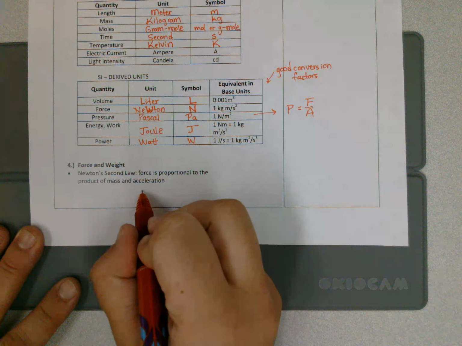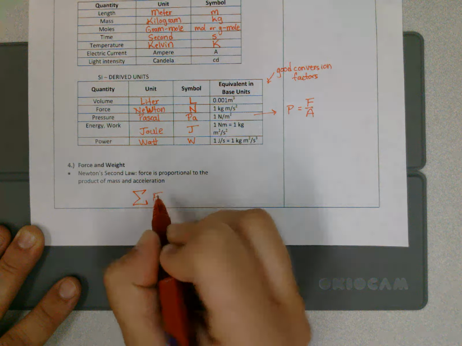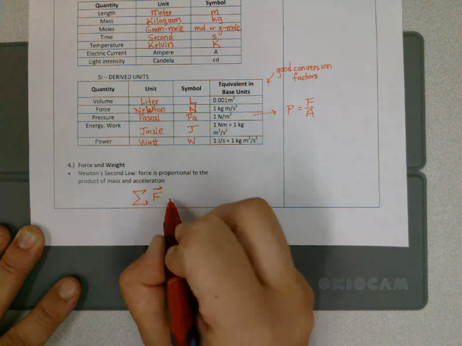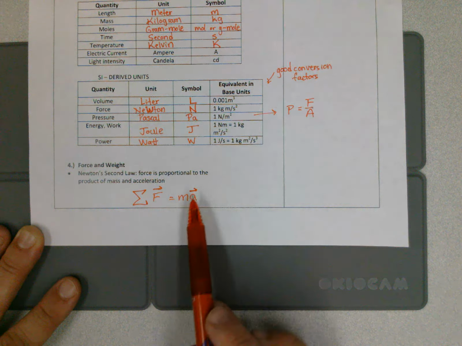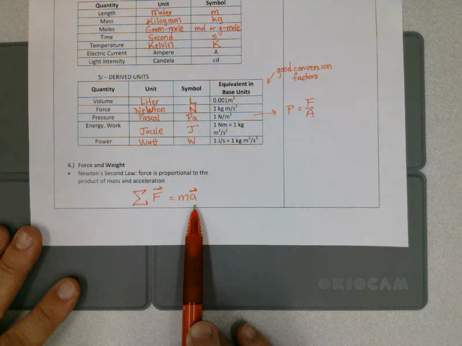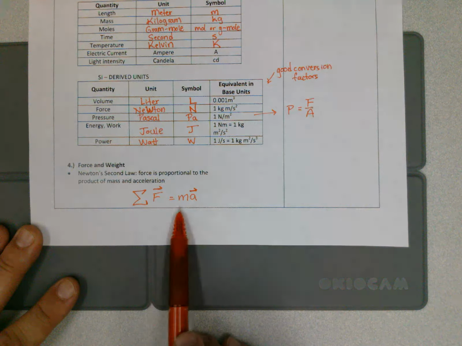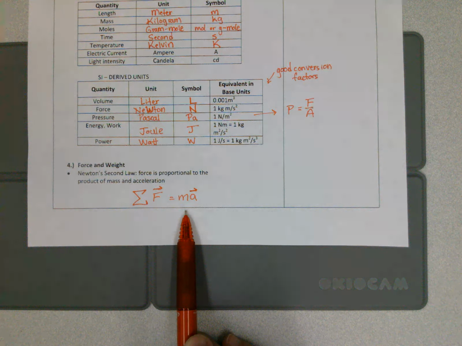Hopefully in your physics class, you learned that the sum of the forces that act on a system is equal to the mass times the acceleration. And all these little arrows over force and acceleration mean is that it's a vector, right? So it's direction and magnitude. That's not really going to come into play as much in this particular class, but just keep that in mind.